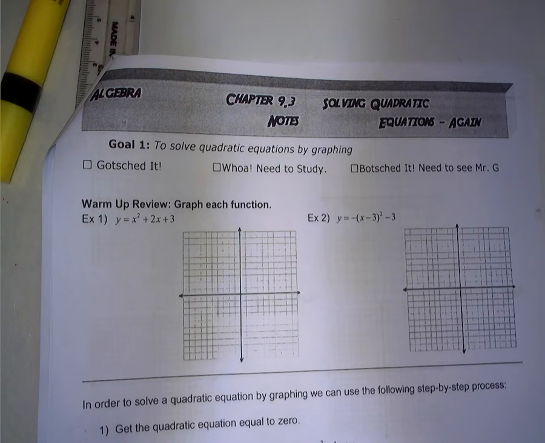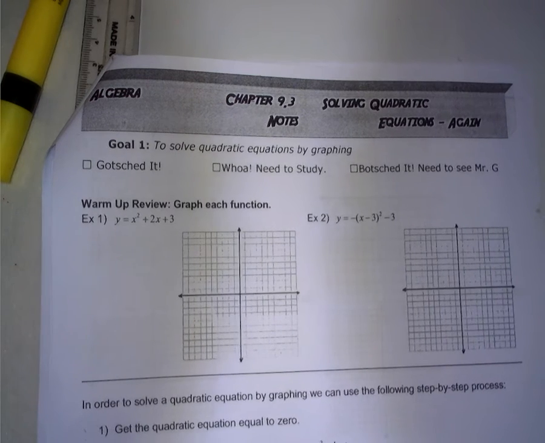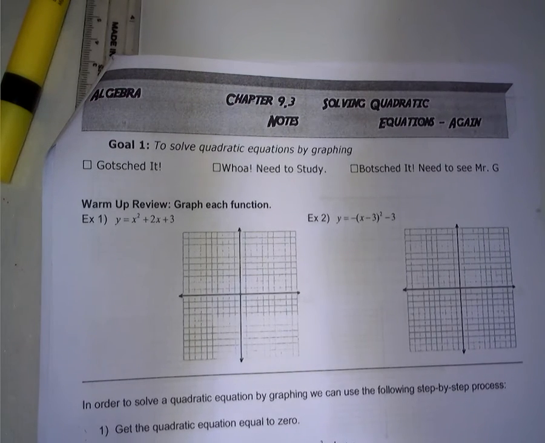All right, ladies and gentlemen, as we get going, we're going to basically go through it and graph like we just did. This is essentially a review day of everything that we did, 9-1 and 9-2. There's just one more additional thing we're going to do. So as we take a look, warm up for today, let's review how to graph these two functions.